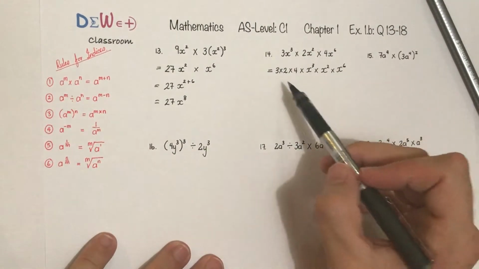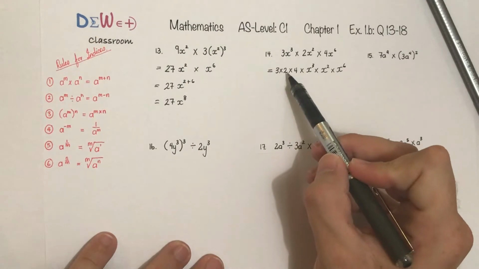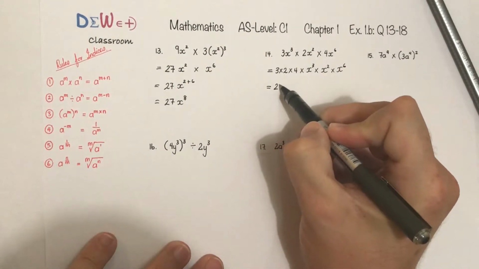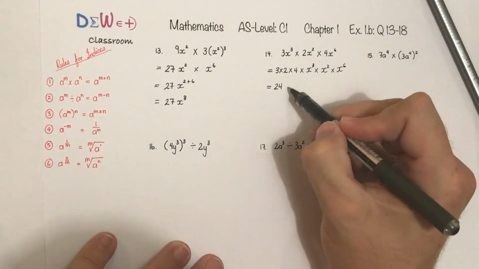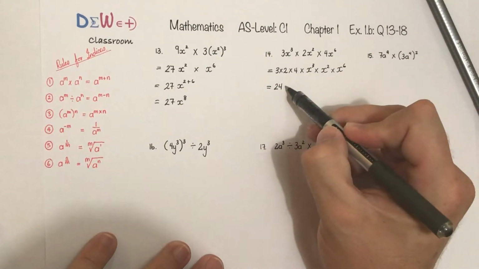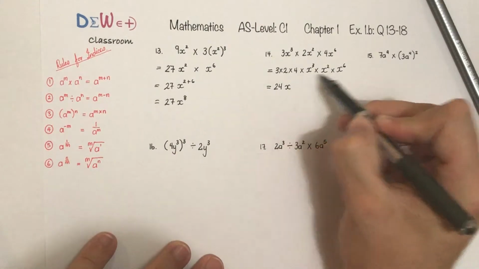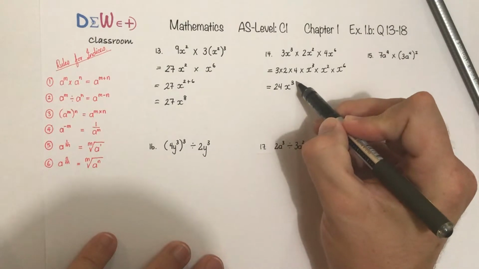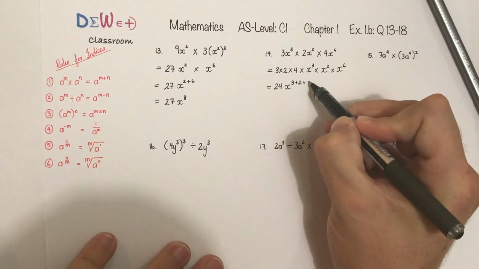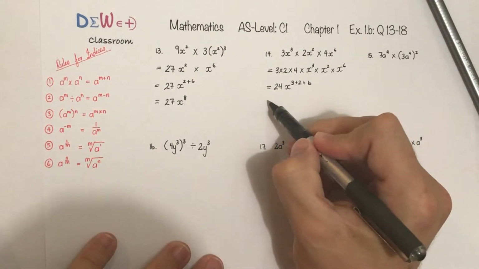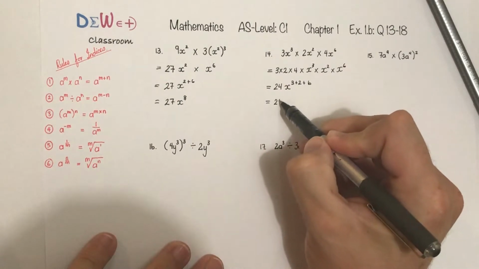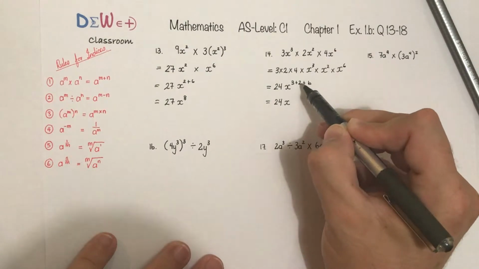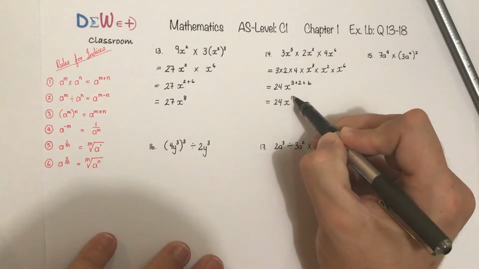In this case, very simple. 3 times 2 is 6. 6 times 4 gives you 24, so that's the coefficient sorted out, multiplied by x, and since all of these bases are the same, we can follow rule number 1. It is 3 plus 2 plus 6, and that will give us 24 x to the power 3 plus 2 is 5, plus 6 is 11.